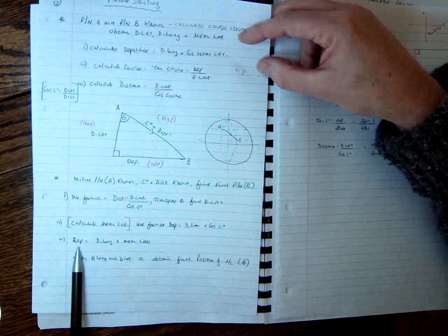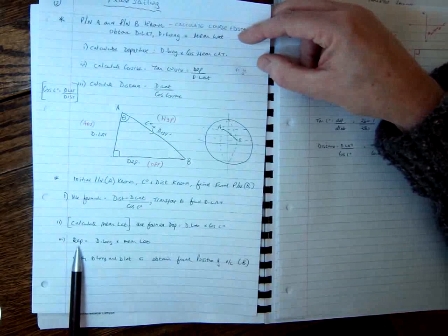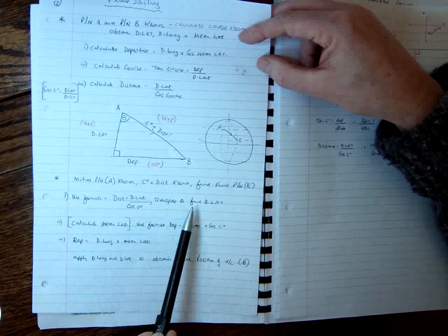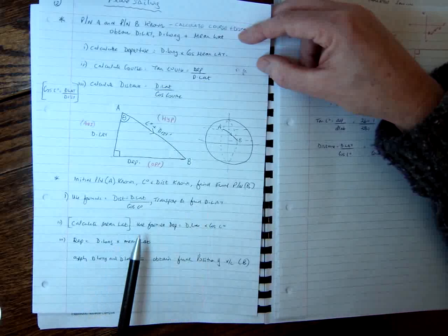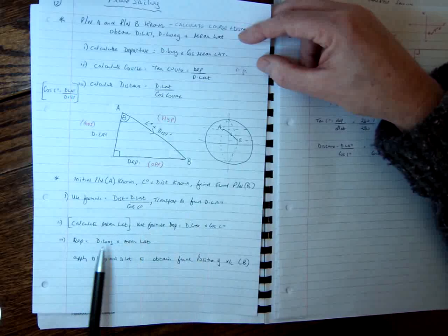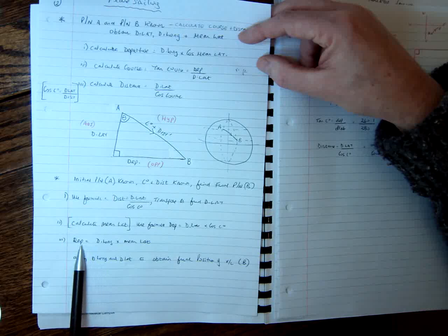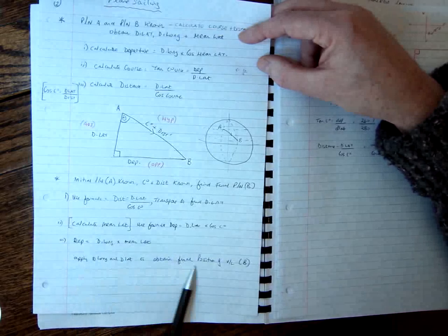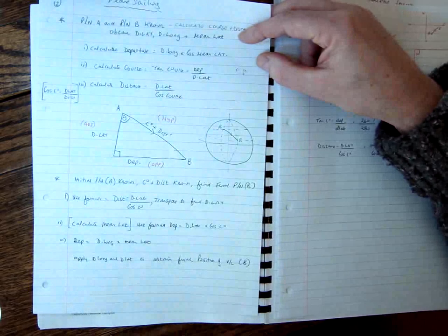Then finally, departure is d-long times cos mean lat, so we can find the d-long. So initially we found the d-lat, then we had to find the departure, and then by using the departure and the mean lat that we've calculated, we can find our d-long. Then we apply the d-lat and d-long to find our final position at B.